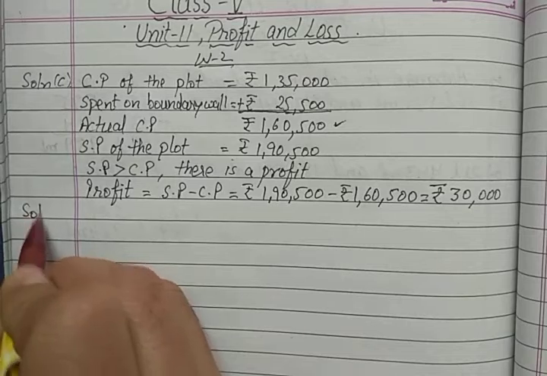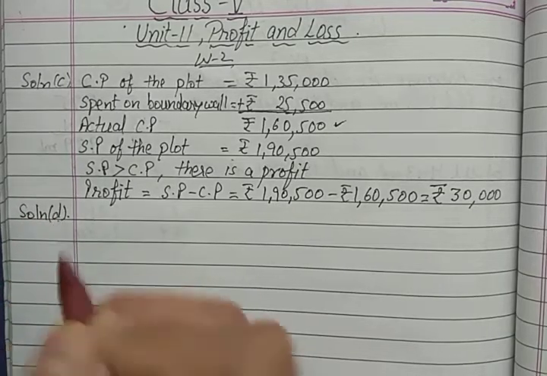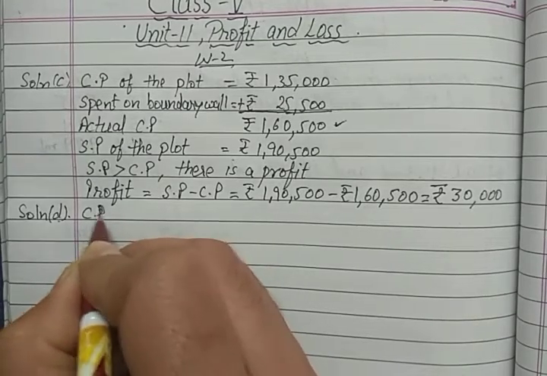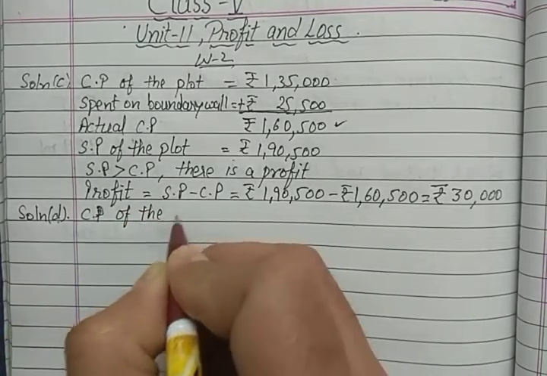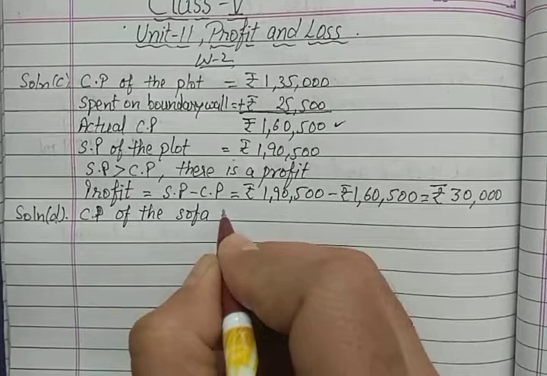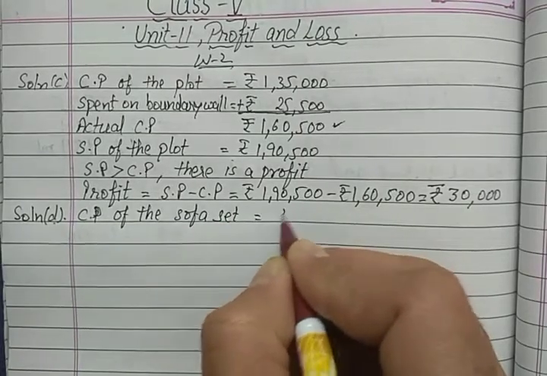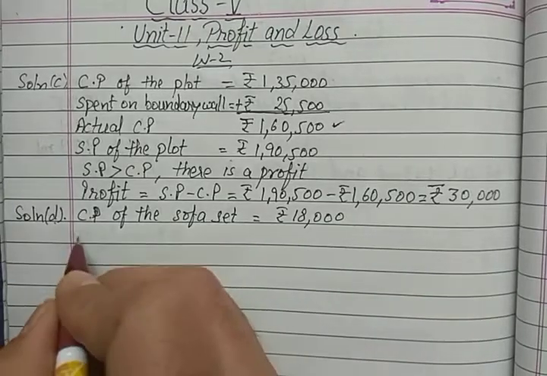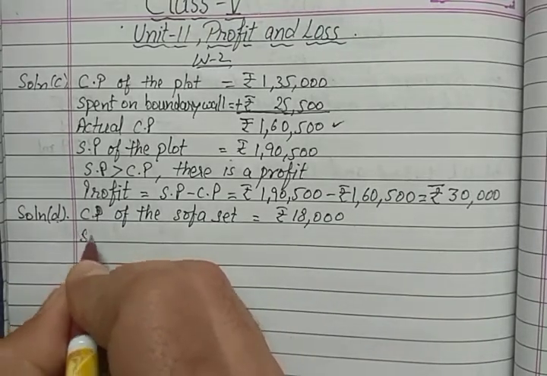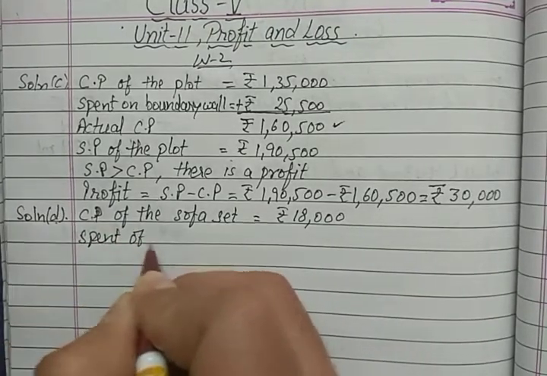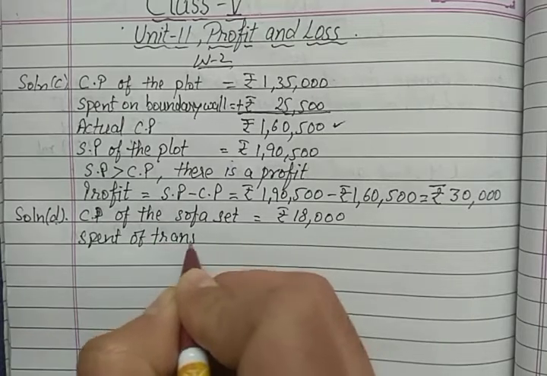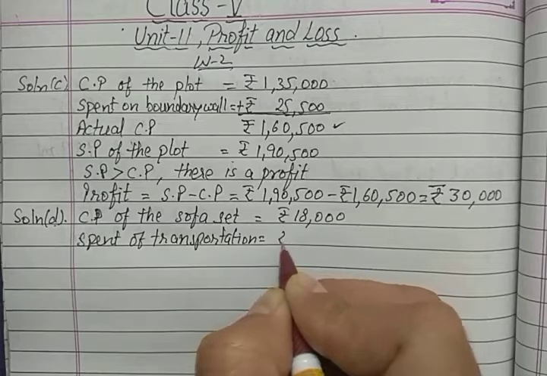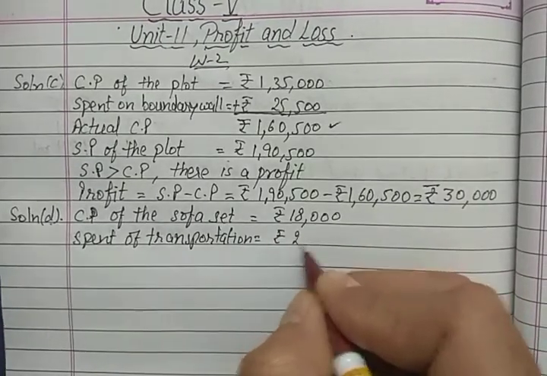Solution number D. So the cost price of the sofa set, that is rupees 18,000, and then the money spent on transportation, that is rupees 2,500.